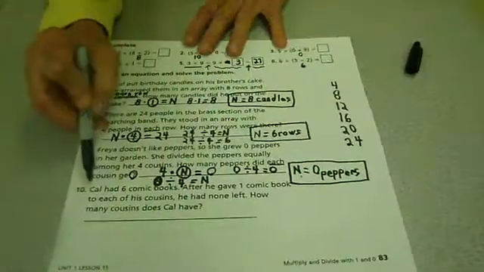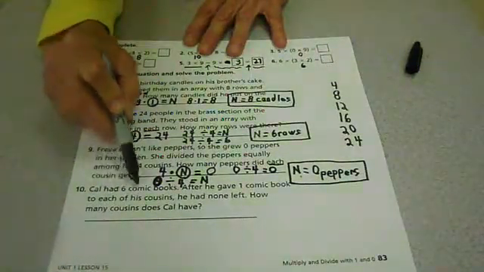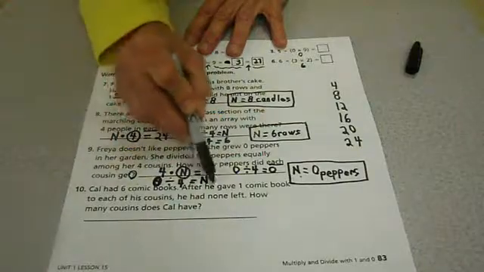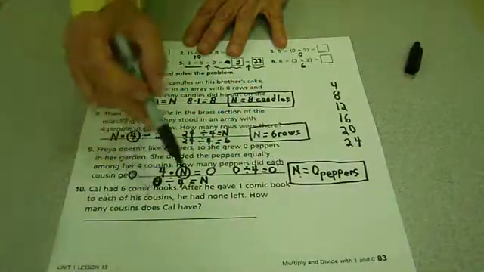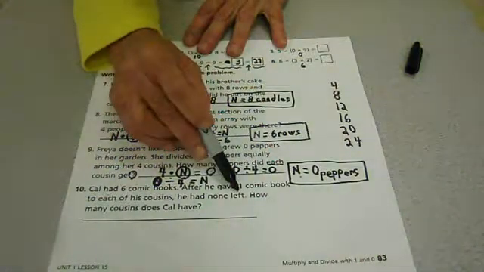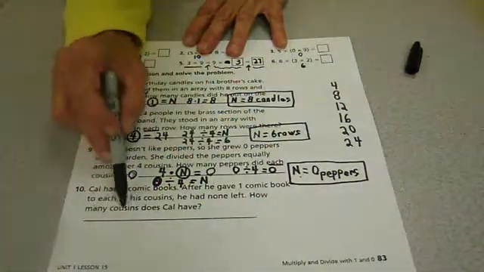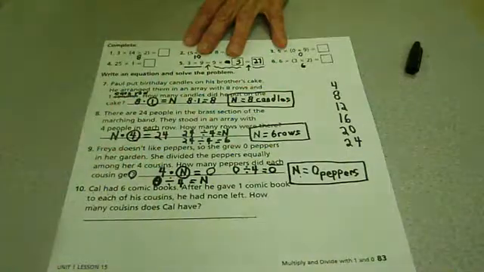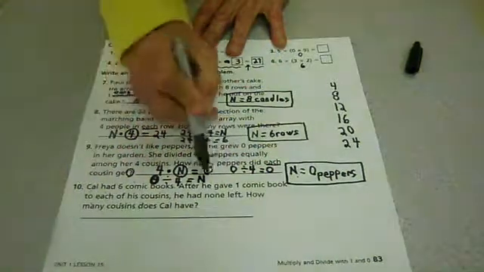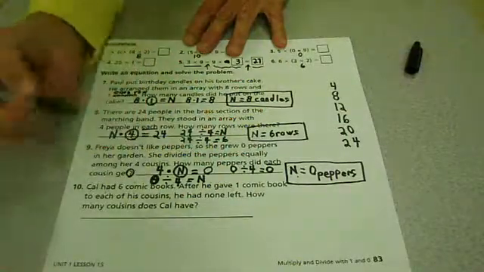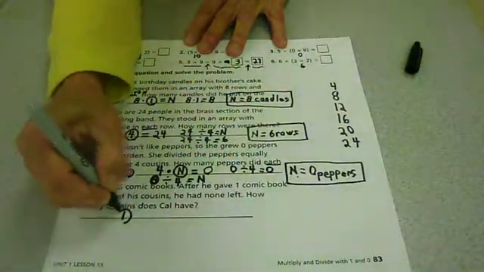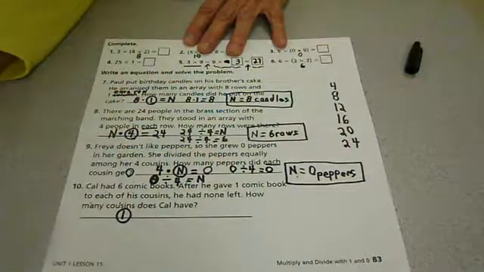Number 10. Cal had 6 comic books. After he gave 1 comic book to each of his cousins, he had none left. How many cousins does Cal have? Well, he gave 1 comic book to each of his cousins. So 1 is my each.